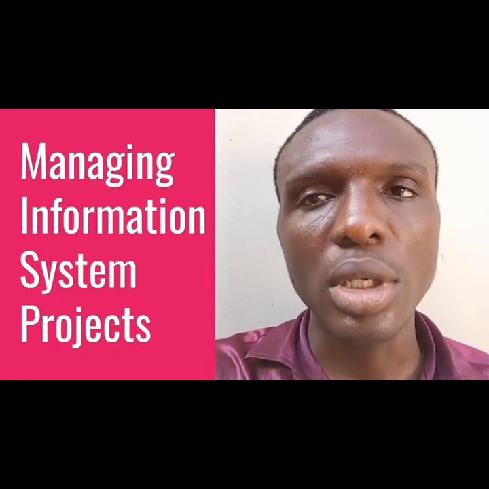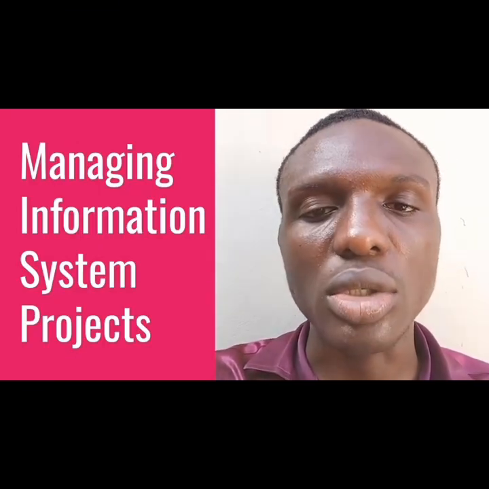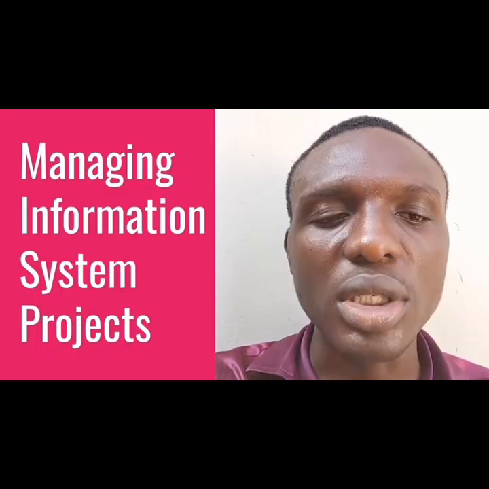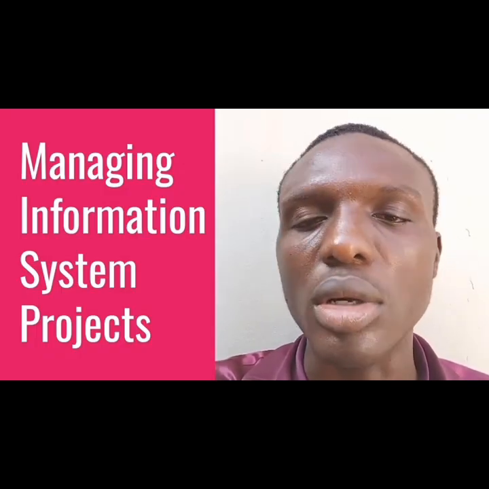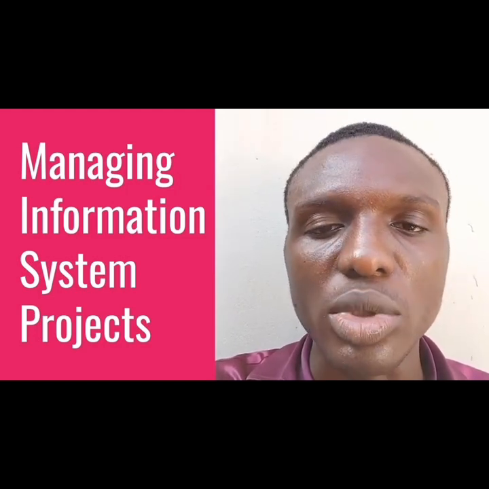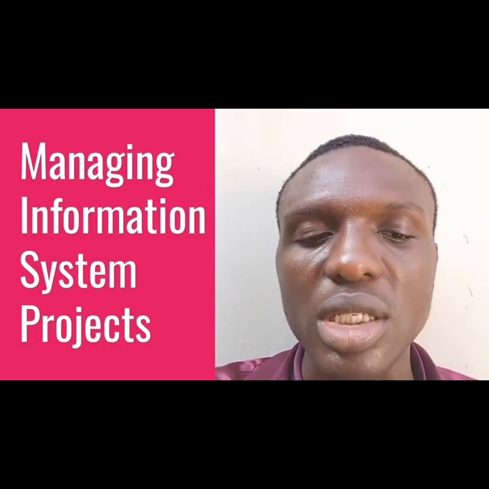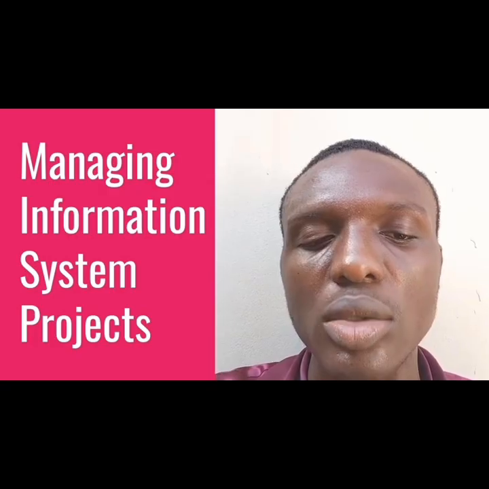What are the stages of information system projects? One, we have administration. Two, we have planning. Three, we have execution. And four, we have monitoring and controlling. Now, what are the key roles in information projects? One, we have what? Project sponsor, project manager, users, and technical teams.